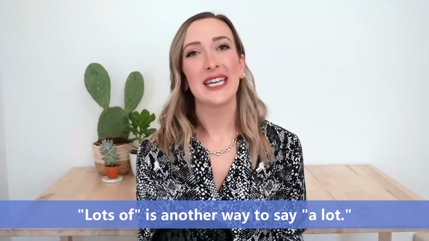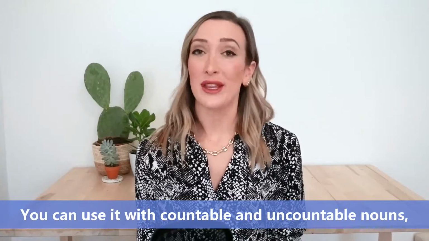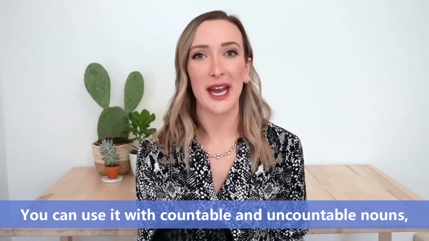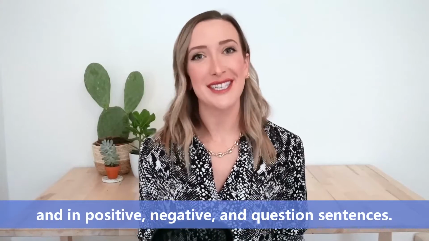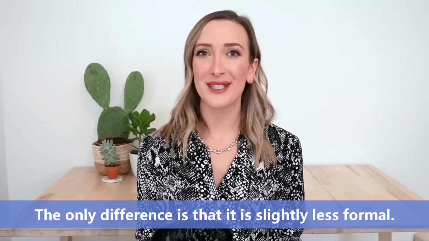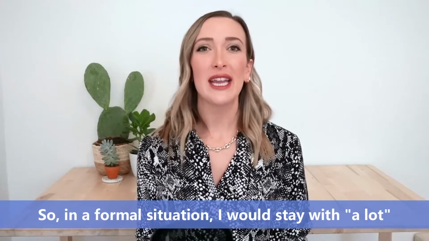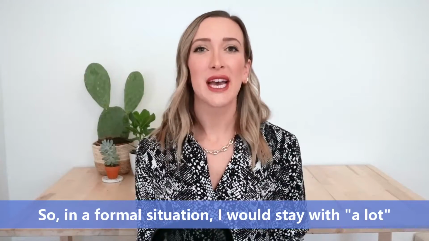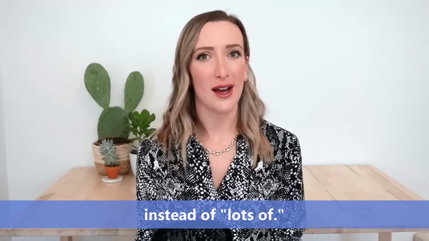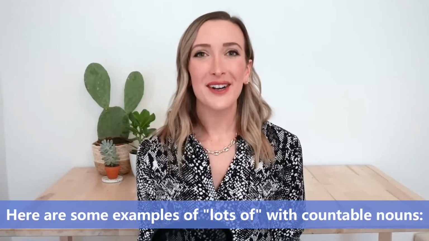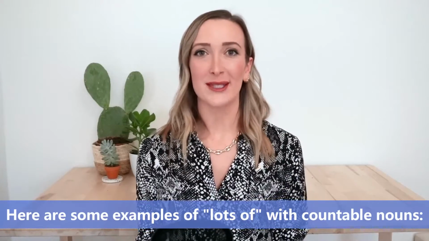Lots of is another way to say a lot. You can use it with countable and uncountable nouns, and in positive, negative, and question sentences. The only difference is that it is slightly less formal. So, in a formal situation, I would stay with a lot instead of lots of. Here are some examples of lots of with countable nouns.